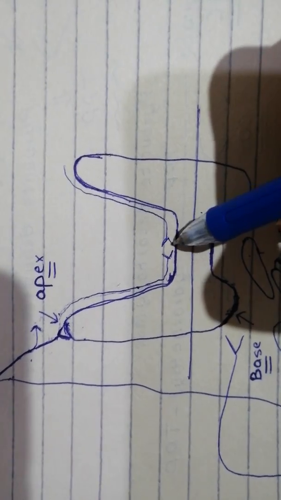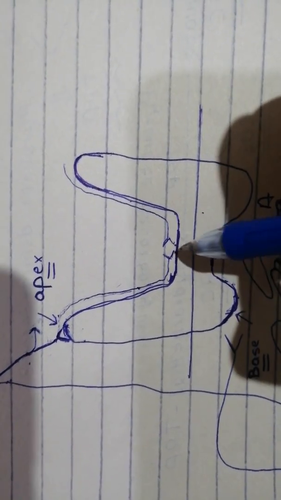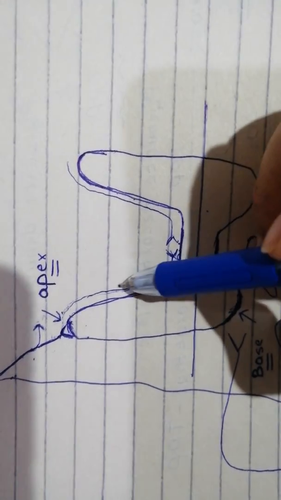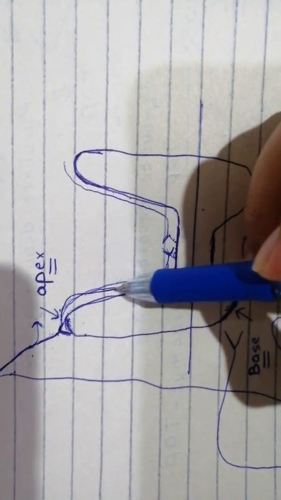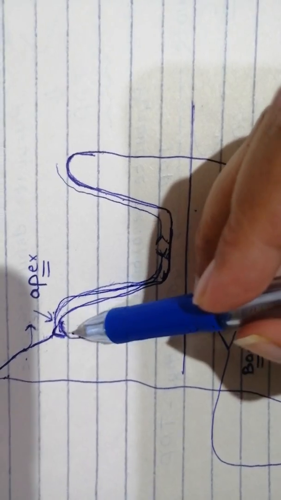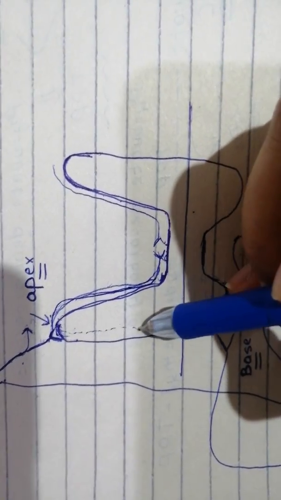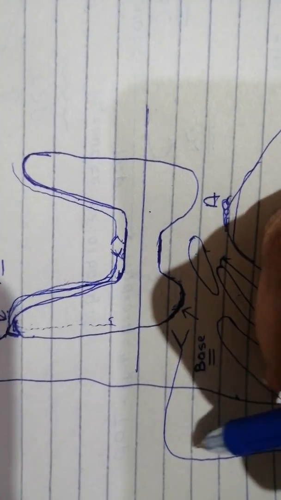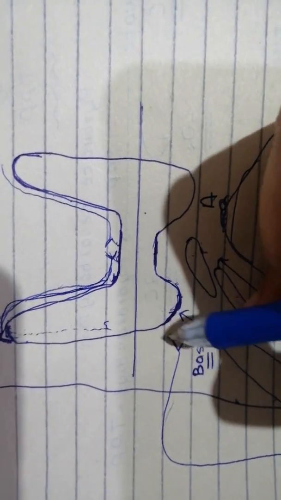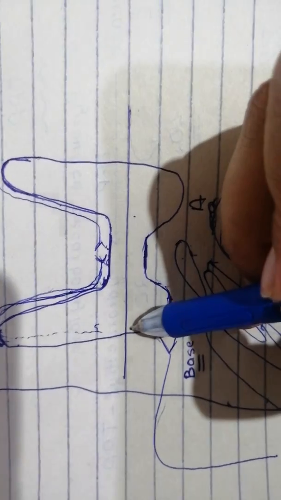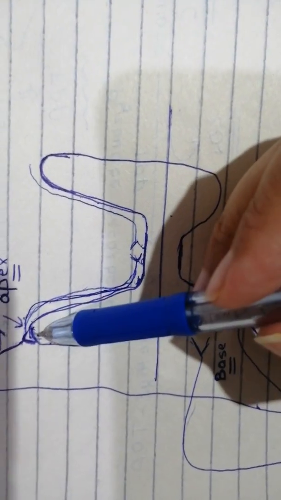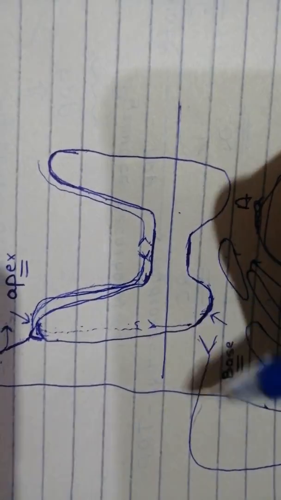But one thing to understand is that this is not the main branch. This is simply the anterior branch of the superior thyroid artery. There is also a posterior descending branch which courses behind alongside the posterior border. Similarly, when the inferior thyroid artery approaches the base, it gives off an ascending branch which goes upwards and anastomoses with the posterior branch of the superior thyroid artery alongside the posterior border.